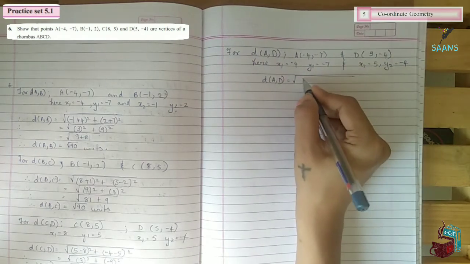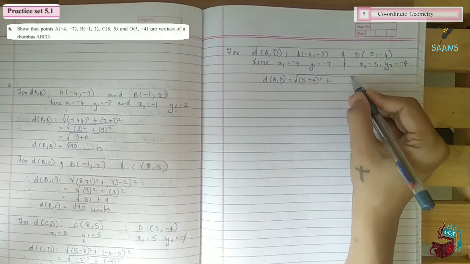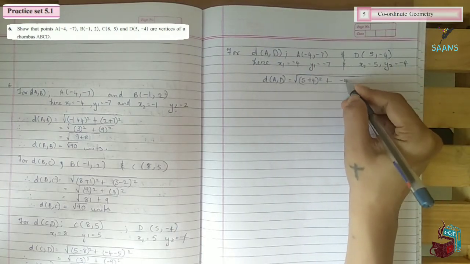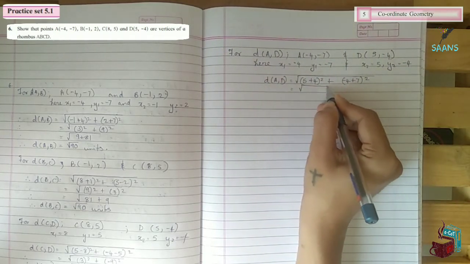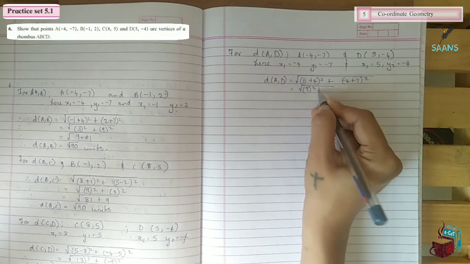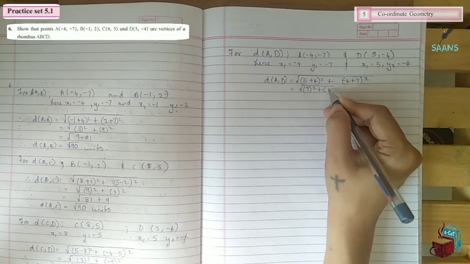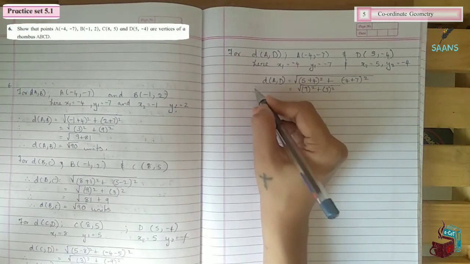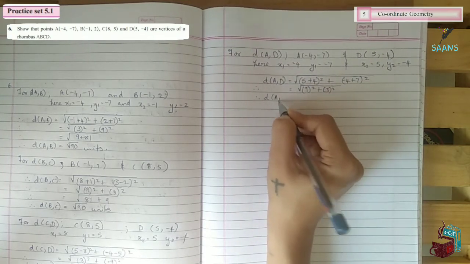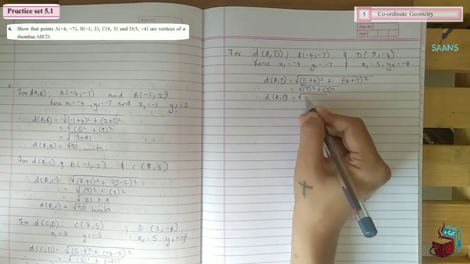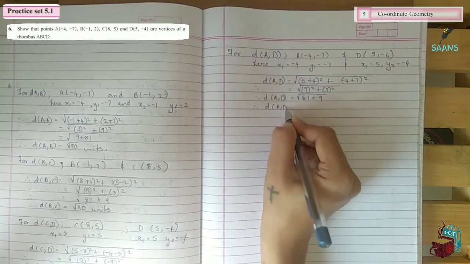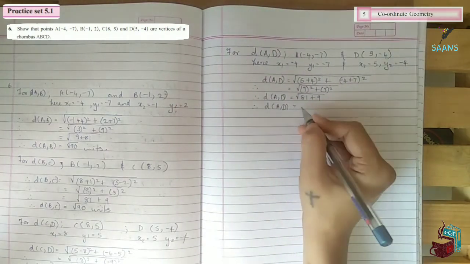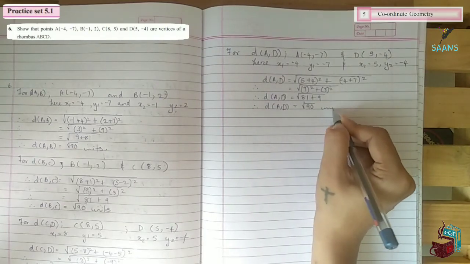x2 minus of minus 4 is plus 4, the whole square, plus y2 minus y1, y2 minus of minus 7 is plus 7, the whole square. Therefore, that is equal to under root 5 plus 4 is 9, the whole square, plus minus 4 plus 7 is plus 3, the whole square. Therefore, distance A comma D is equal to under root 81 plus 9. Therefore, the distance A comma D is equal to under root 90 units.